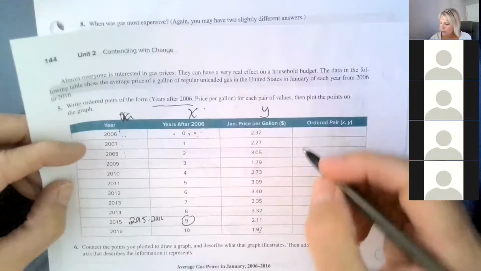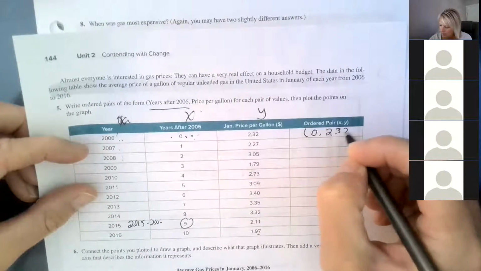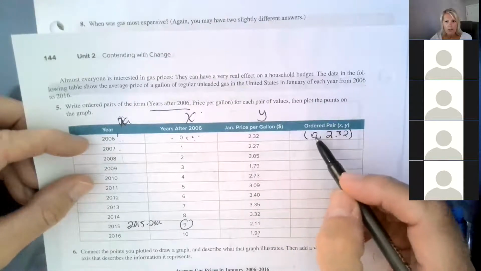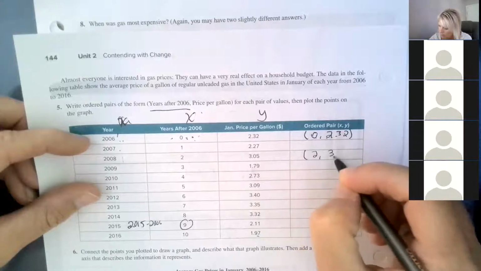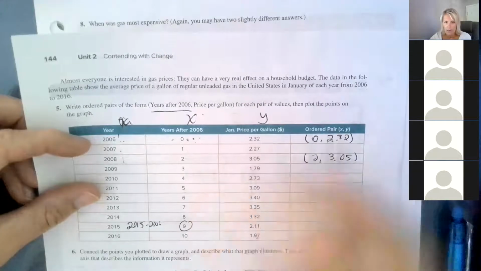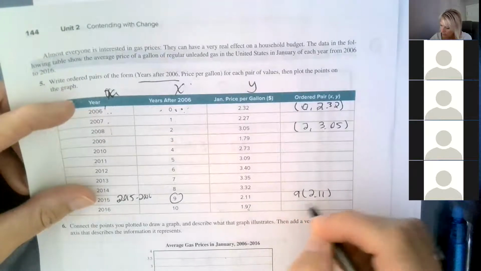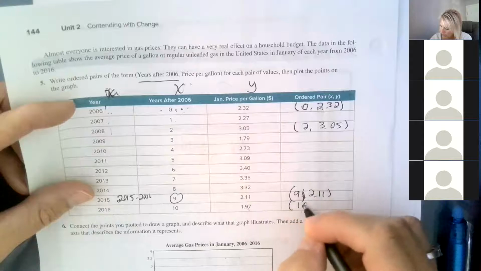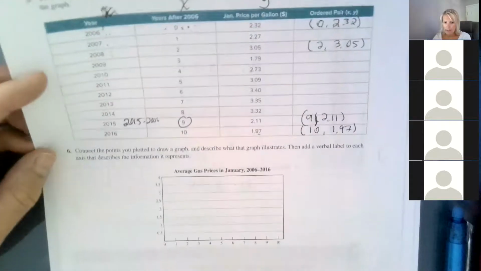They wanted you to practice writing ordered pairs. I'm going to do a couple because, like I said, I'd like us to jump on Desmos. So this ordered pair is (0, 2.32). I'll jump down here. This is (2, 3.05). Always keep the raw data. Don't do any rounding. This one is (9, 2.11) and this one is (10, 1.97).